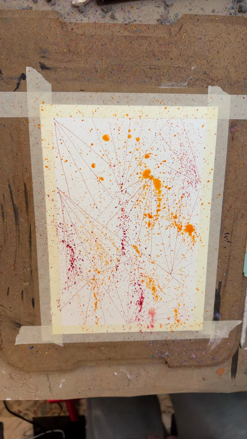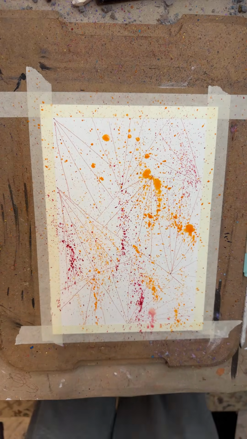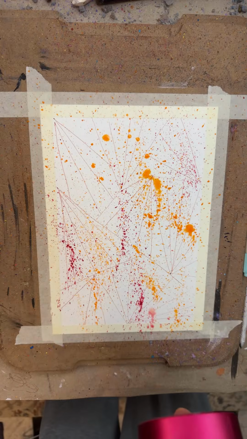Okay. Do that right now. So it's just a little orange and magenta over some orange lines.